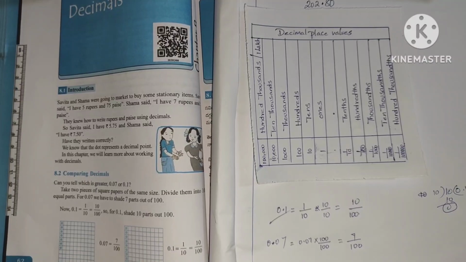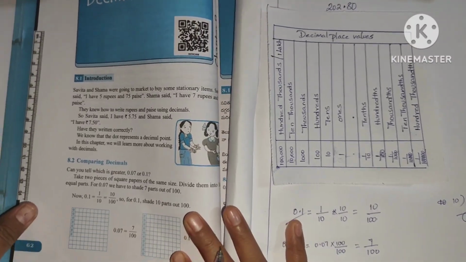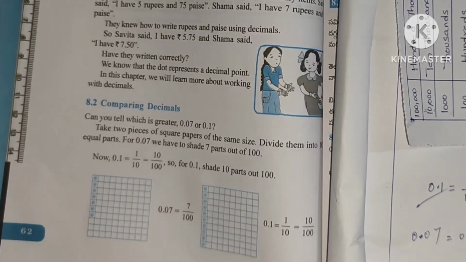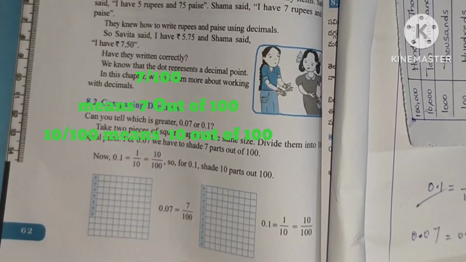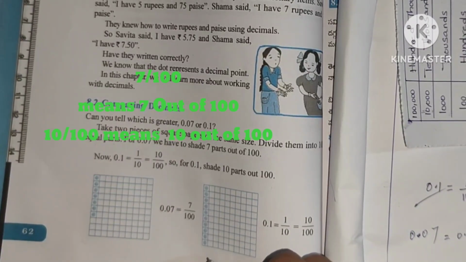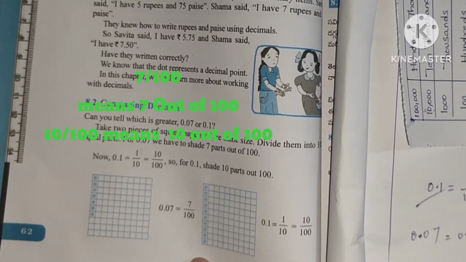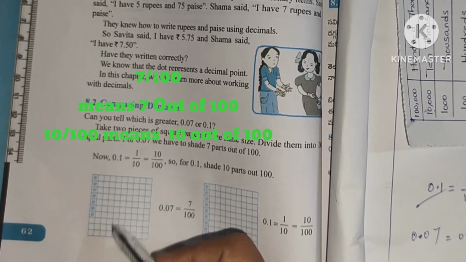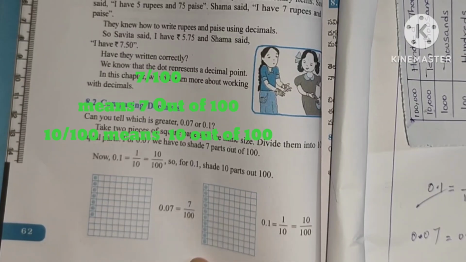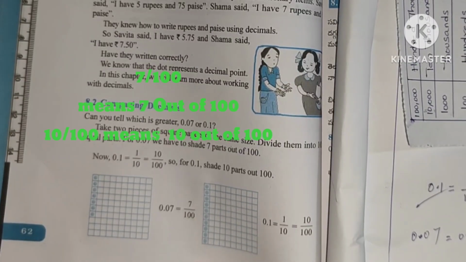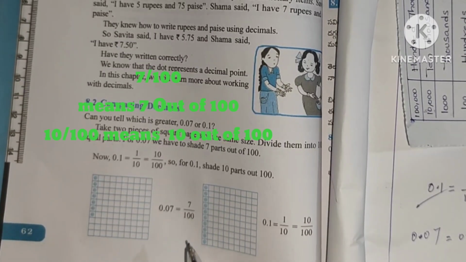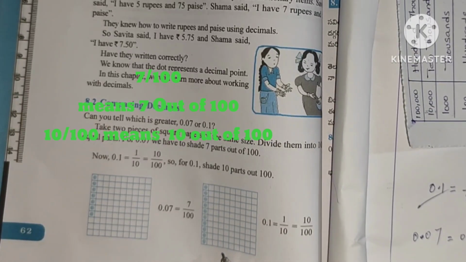So now here we have 100. Here 10 by 100 means 10 boxes are shaded, and 7 by 100 means 7 boxes are shaded. In which part are more boxes shaded? 10 by 100.